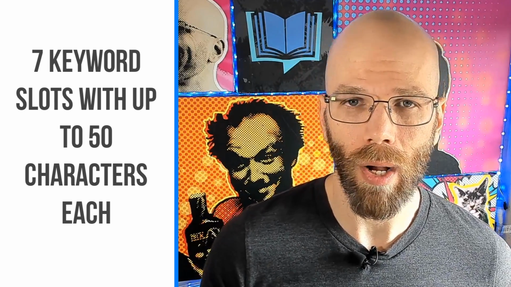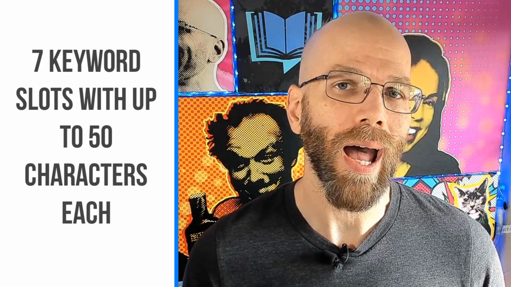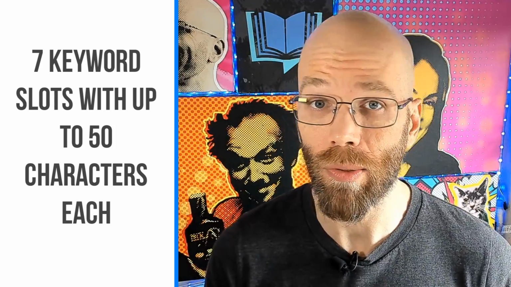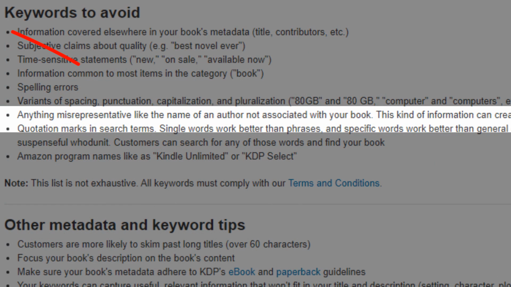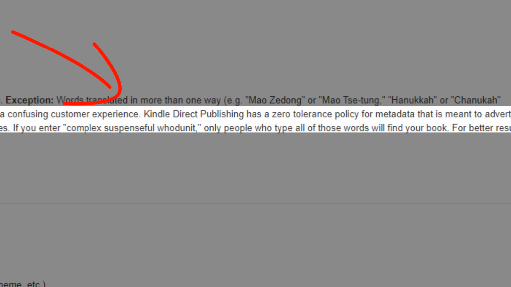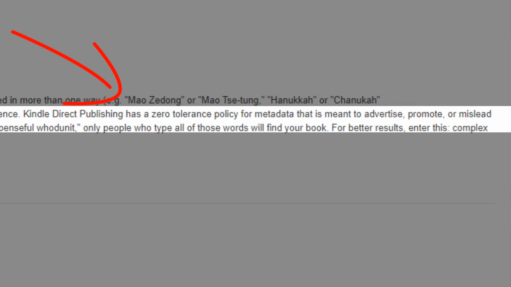Well, let's go ahead and talk in order of importance. Let's talk about how you do not want to use keywords. Now, I'm going right over to KDP's playbook here, and I'm just going to read right from what they say inside their policy. This includes anything misrepresentative like the name of an author not associated with your book. This kind of information can create a confusing customer experience. KDP has a zero tolerance policy for metadata that is meant to advertise, promote, or mislead.